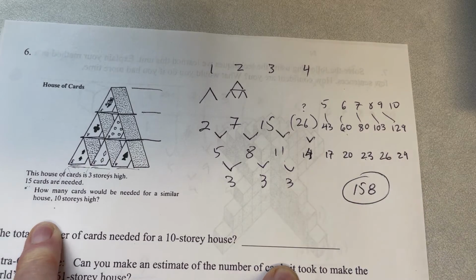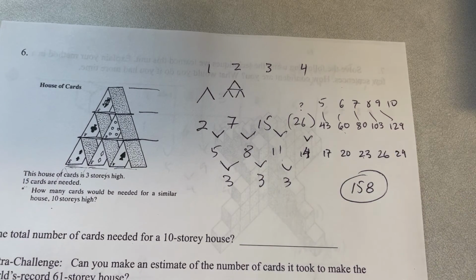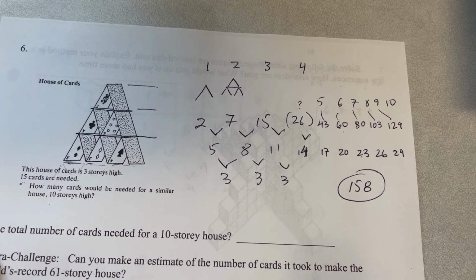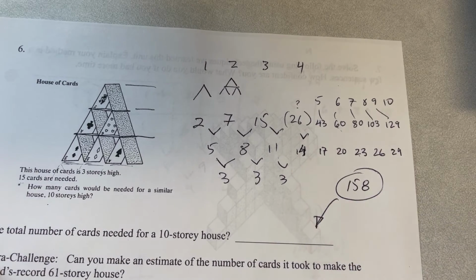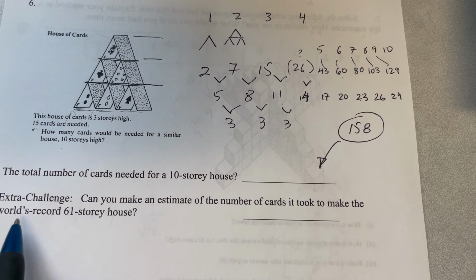All right, I'm going fast. Pause and double check. If I made a mistake, send me an email. That's what I would put right there. But you can go more quickly, or more carefully, I should say.